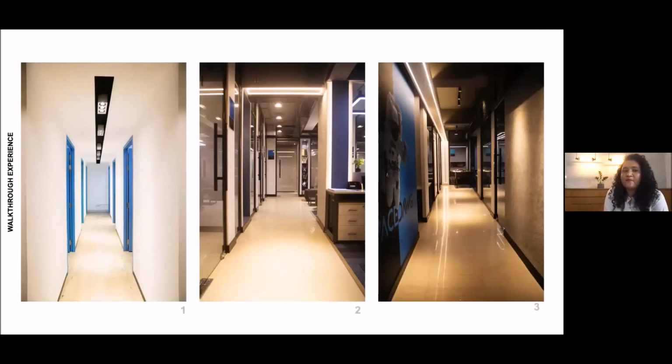In walkthrough, our first image is of a child care center that we initially saw in the inner circle. So we had to keep in mind the corridors had to be very subtle so that it does not stimulate or cause any kind of disturbance or it's not loud for children. So to create a soothing space, we made a white corridor. We tried to keep it as minimal as possible.